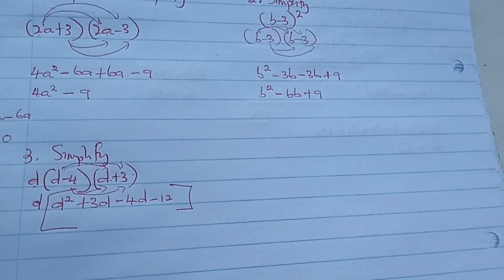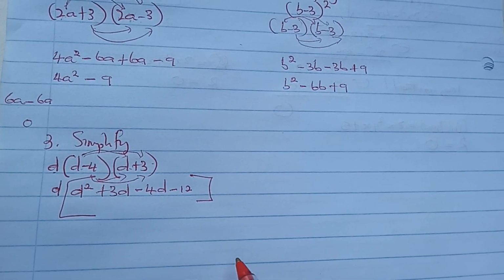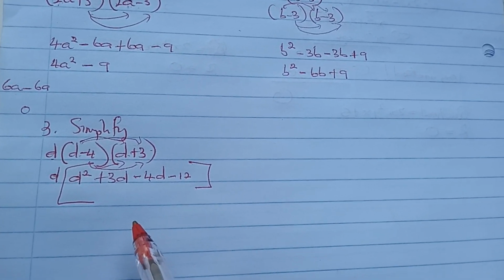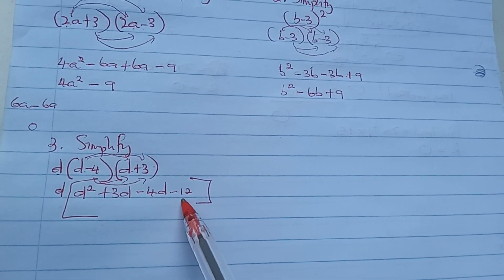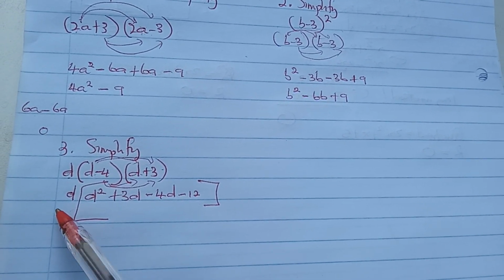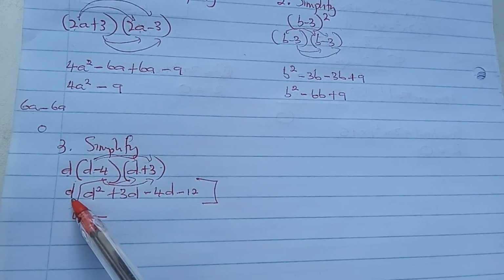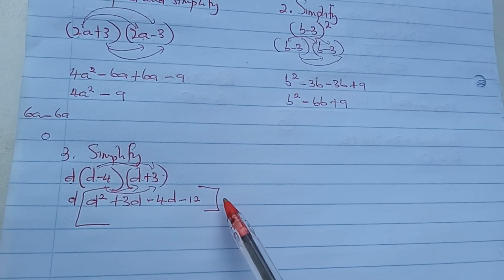Okay, now we are done with what is in the brackets. Now we multiply the term in front by all terms in the bracket.